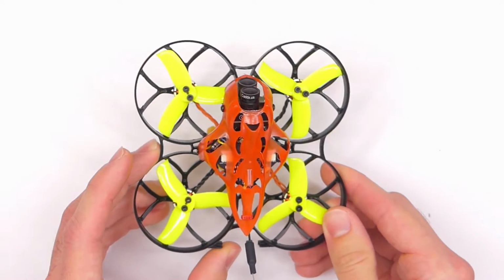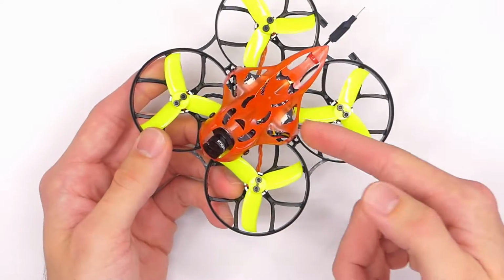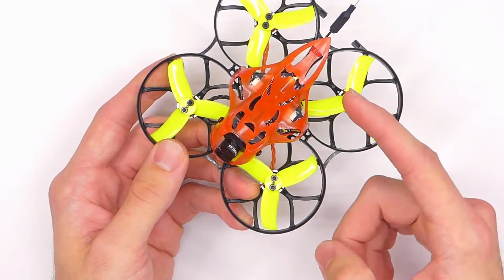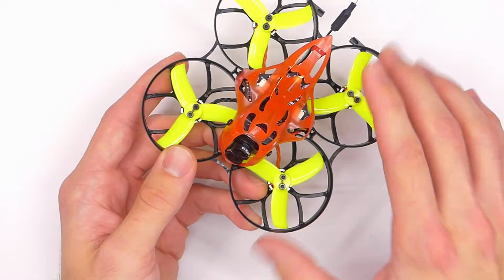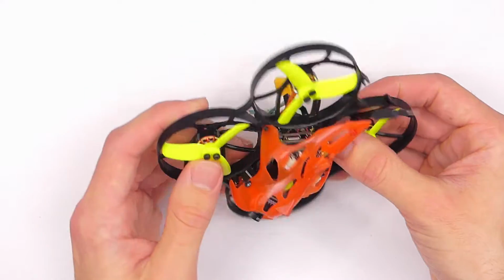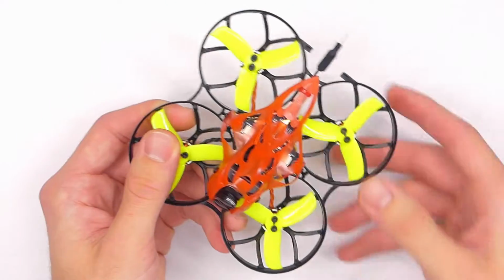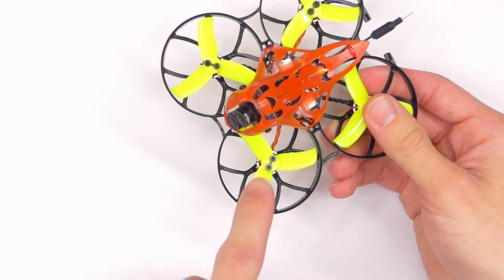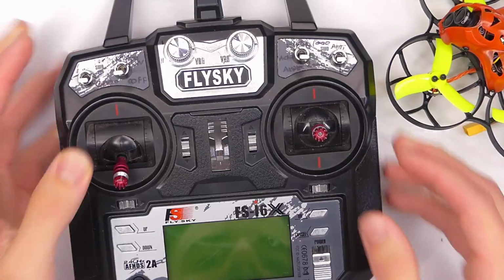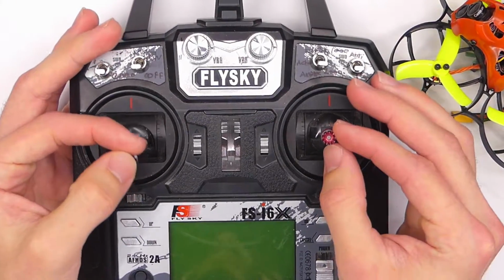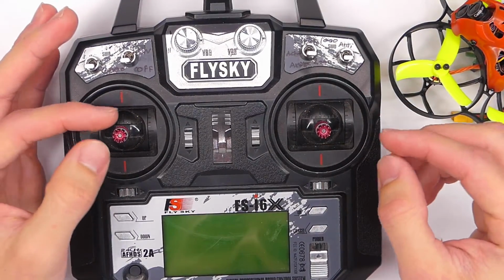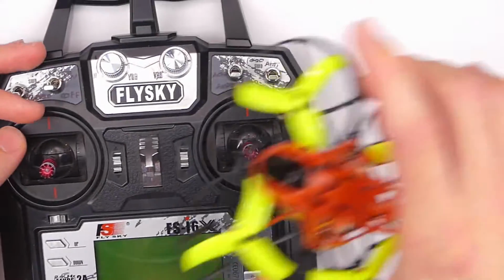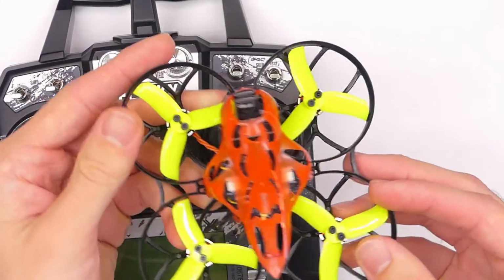Hey everybody, welcome back to RC with Adam. My name is Adam. By the way, this is the Eachine Cinecan. And I finally got this thing set up and flying, and I still need to do some little tuning and tweaking, so expect some more videos about the Cinecan soon. The transmitter that I'm using is the FlySky i6x. And what I noticed is that when I was flying this around, we got that drifting issue.